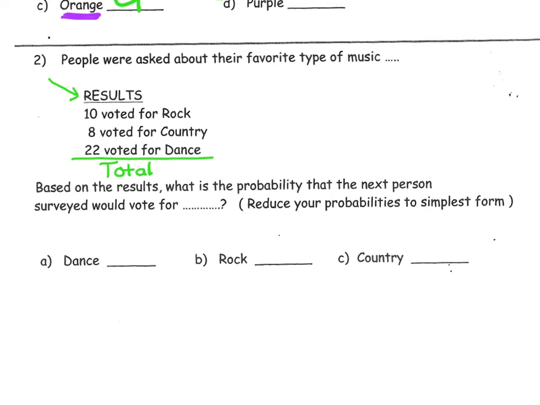People were asked about their favorite type of music. 10 voted for rock music, 8 voted for country, and 22 voted for dance. Let's add up all these values on our calculator, or you can do it on paper. You should get a total of 40 votes.